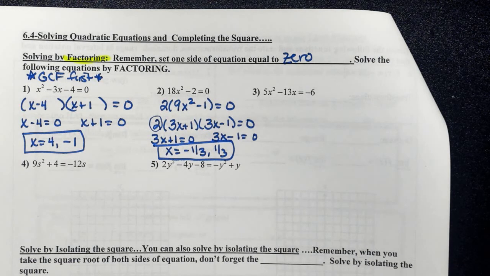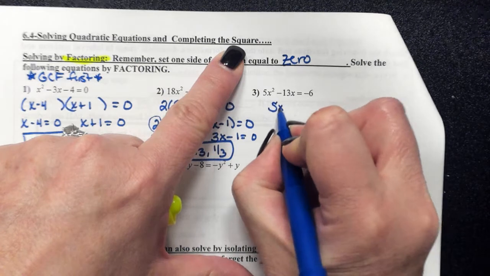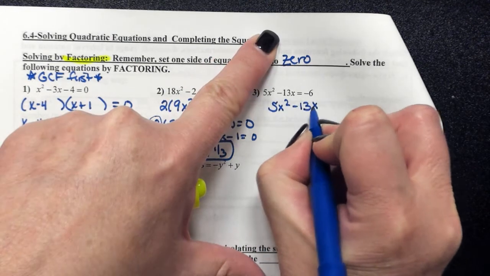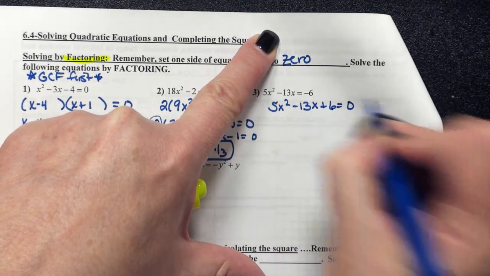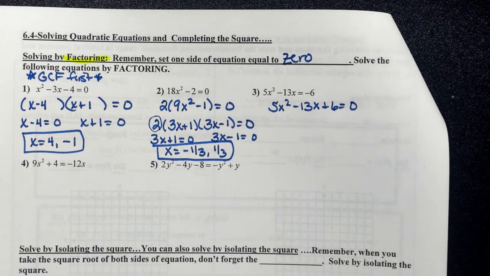What are you going to have to do in number 3 before you can do your factoring? What do we need to get on the one side? We need to get a 0. So I'm going to add 6. So 5x squared minus 13x plus 6 is equal to 0. Some of you may use that x method. Some of you may use that m method. Some of you may use slide and divide. Like I said, I really don't care which method you use as long as you know how to solve it.